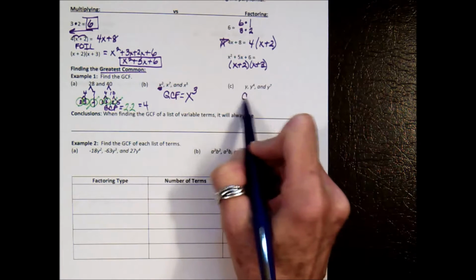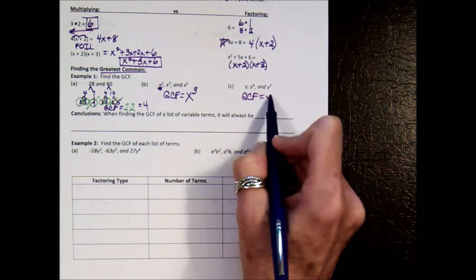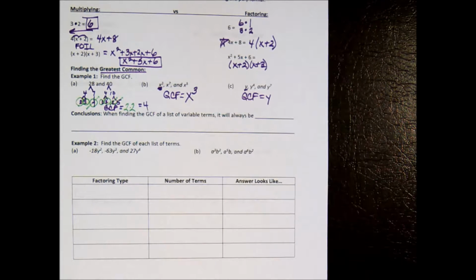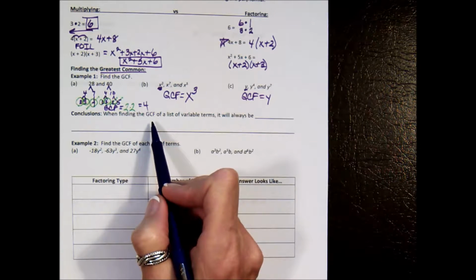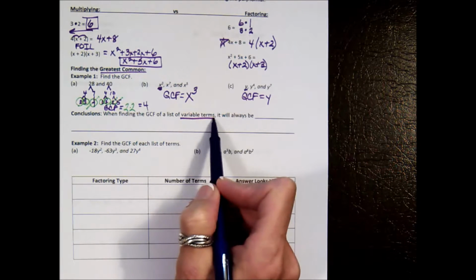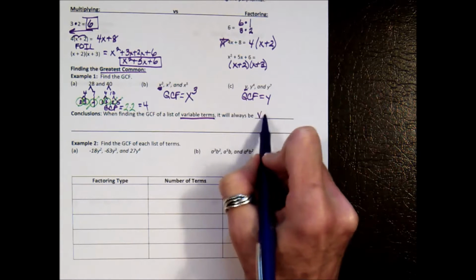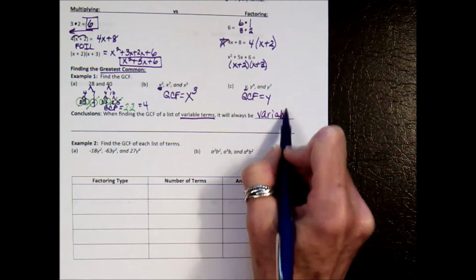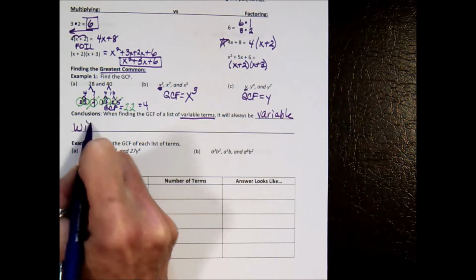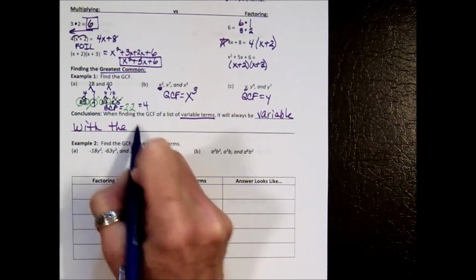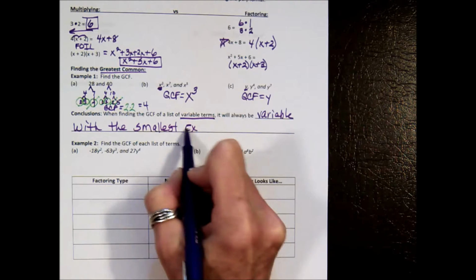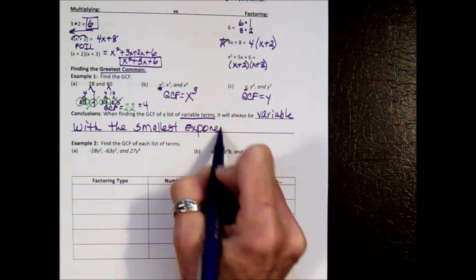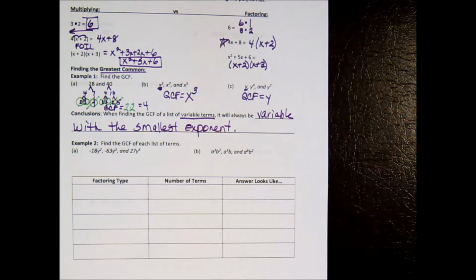Here, the most they have in common is just a y, because this one doesn't have enough to have more. So in general, when you're finding the greatest common factor of a list of variable terms, it will always be the variable with the smallest exponent, because that is the most that they have in common. That small one doesn't have enough to have more in common.